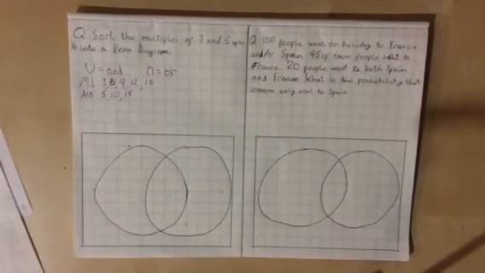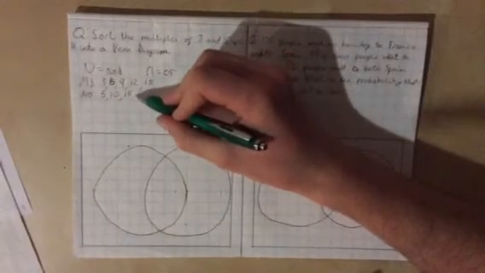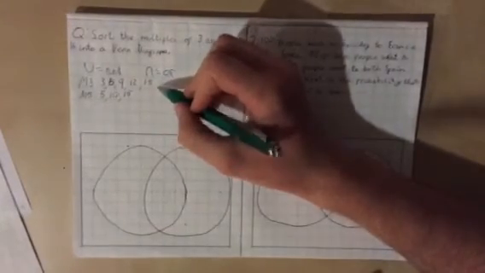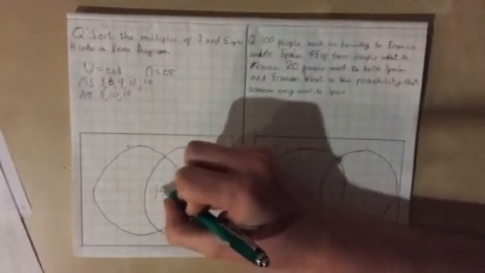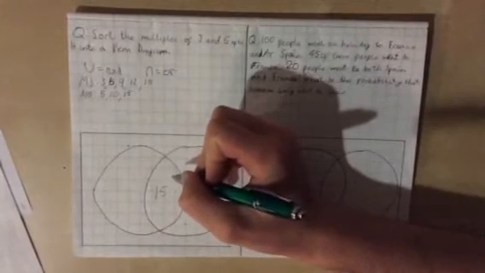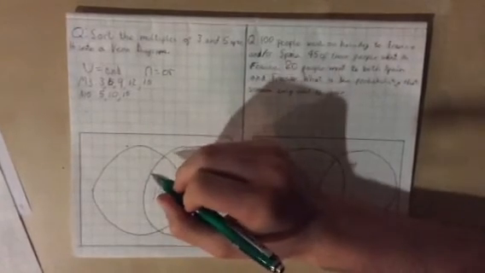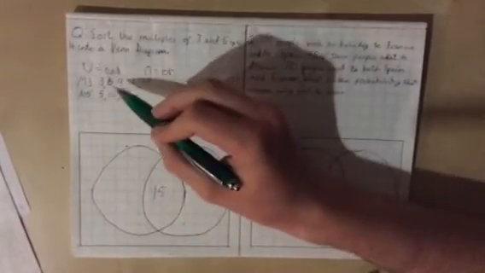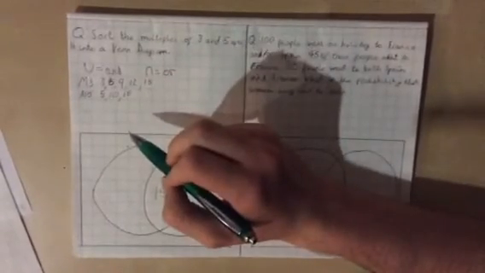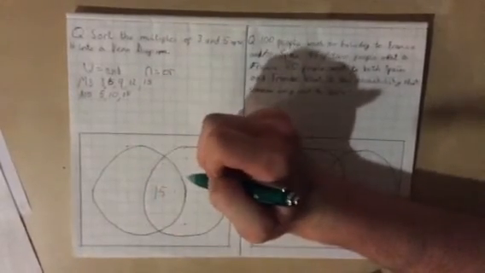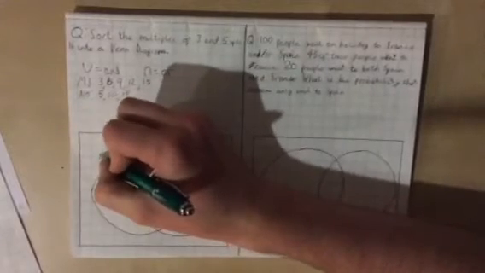Now, as you can probably see, 15 is the common multiple in both. So we will put 15 here, as it is the common multiple of both 3 and 5. All the other numbers aren't common multiples, so they can go into either of the other sections. Let's say this is M3.